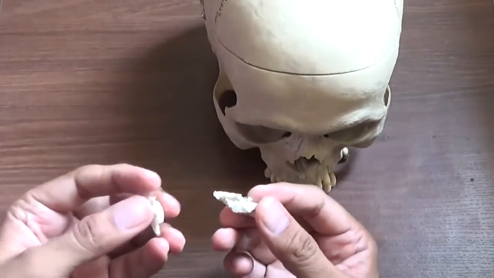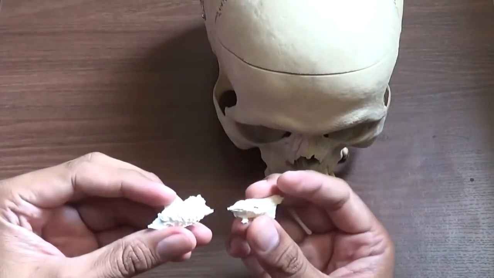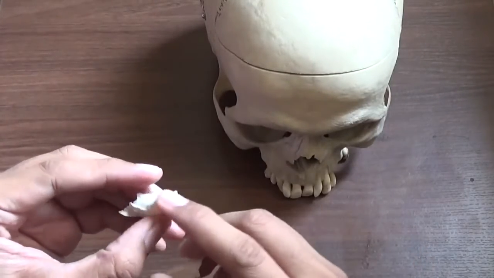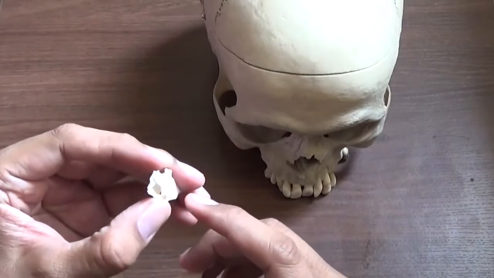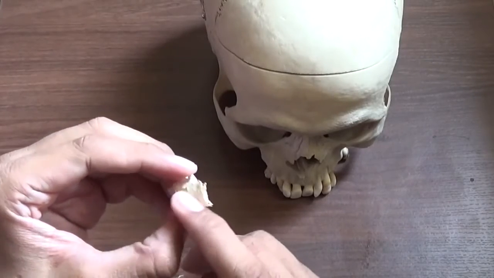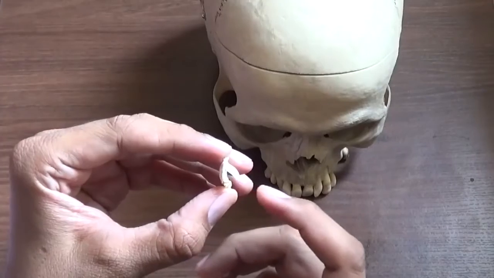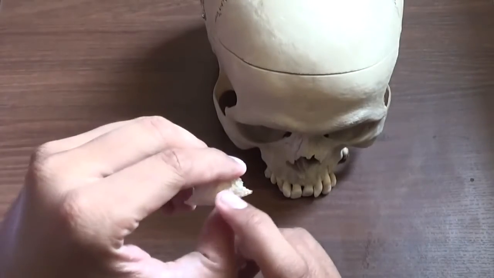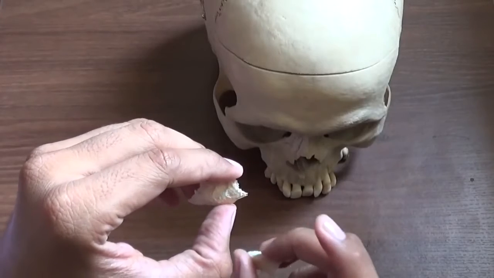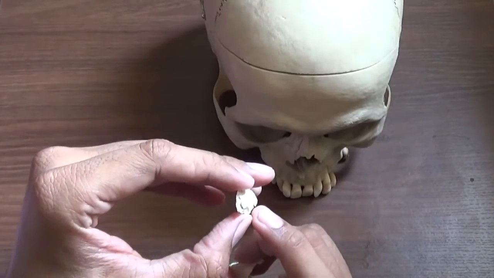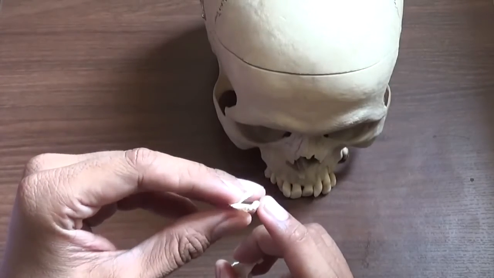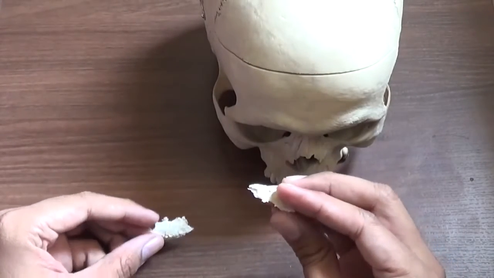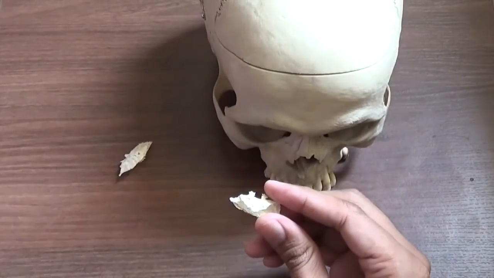Here it is, right? So these two are the inferior nasal conchae, and each has two surfaces, the lateral surface and the medial surface, right? This is the medial surface, this is the lateral surface, and you can identify it as one surface is convex, okay, the medial surface, and the lateral surface is concave, right? So it has concave and convex surfaces. So don't confuse it with the vomer. Let me show you the vomer again.